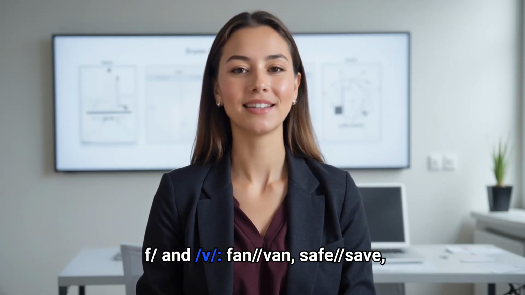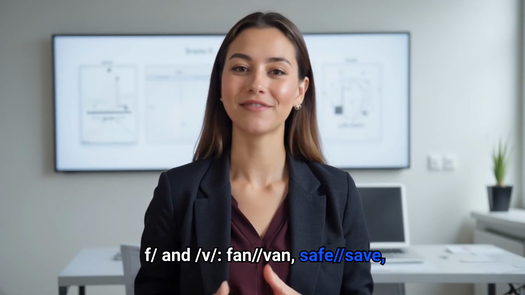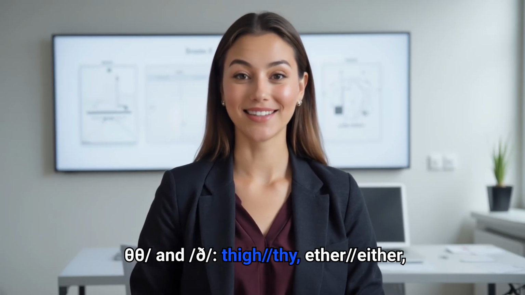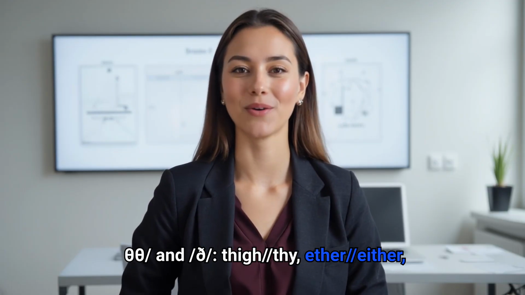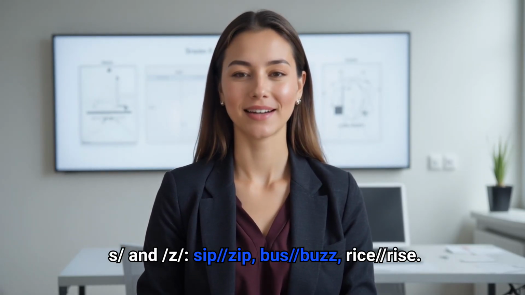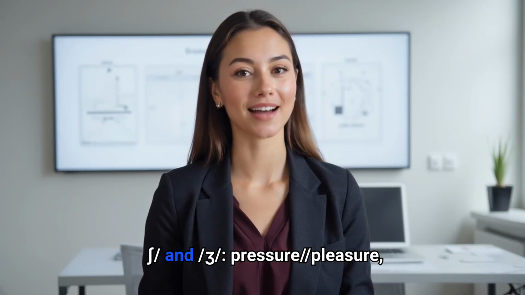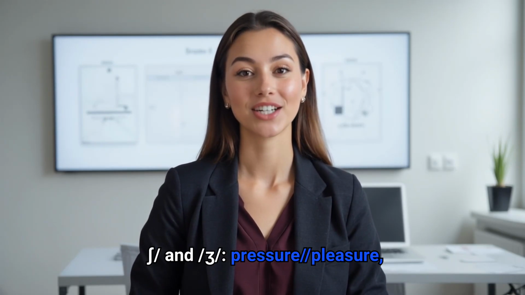F and V: fan, van, safe, save, leaf, leave. Theta and eth: thigh, thy, ether, either. Mouth, noun; mouth, verb. S and z: sip, zip, bus, buzz, rice, rise. Sh and zh: pressure, pleasure, mission, vision, Asia.